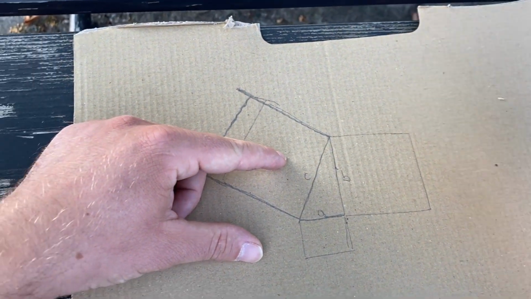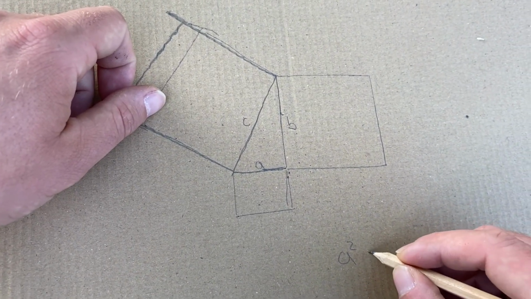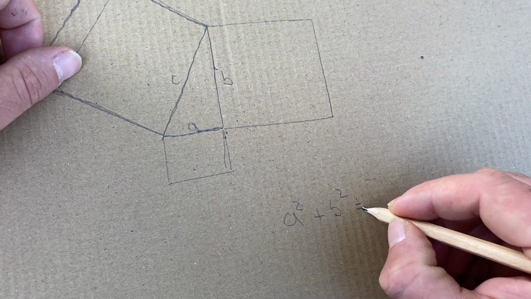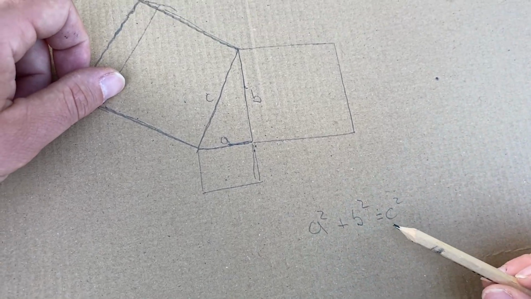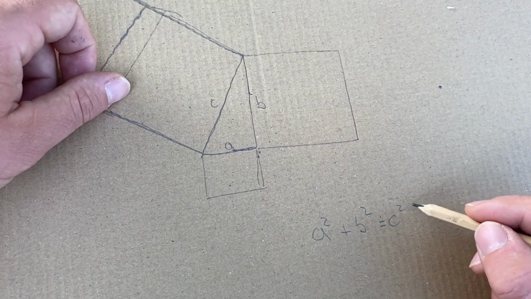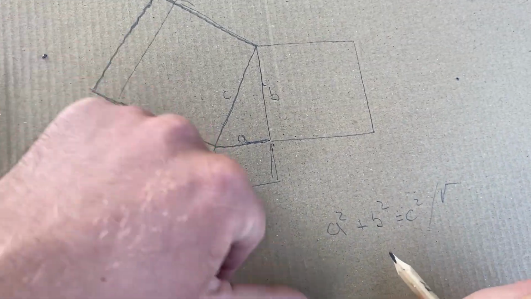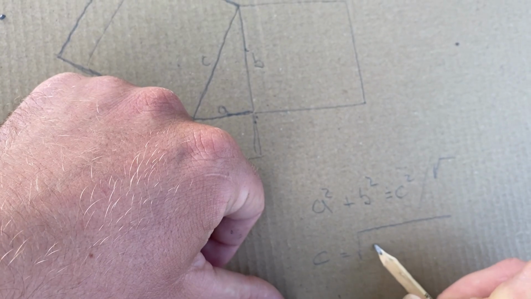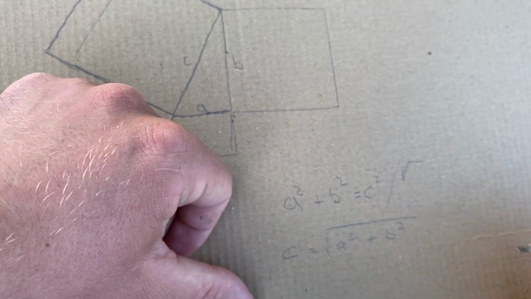So the formula goes a squared plus b squared equals c squared. So if you want to find out c, of course you have to take a square root of all this. So c equals the square root of a squared plus b squared.